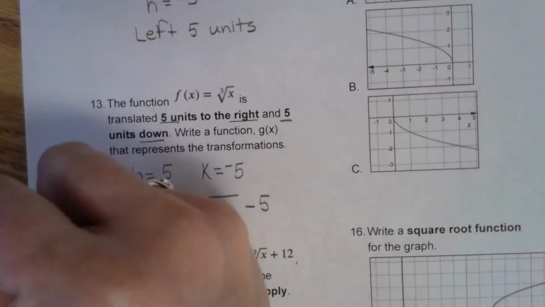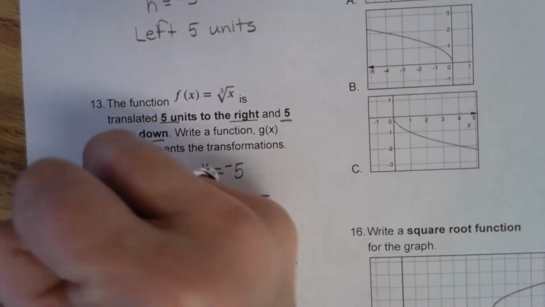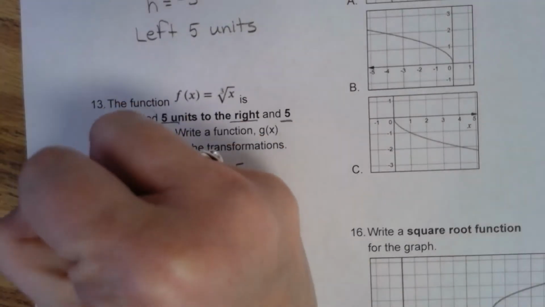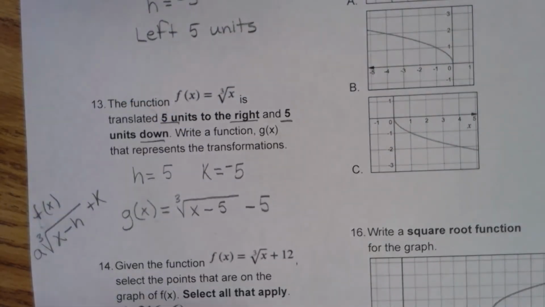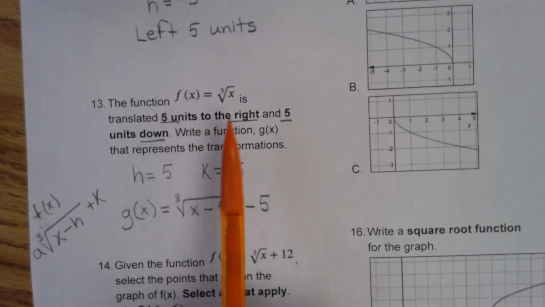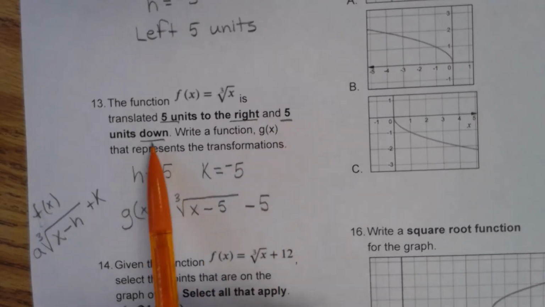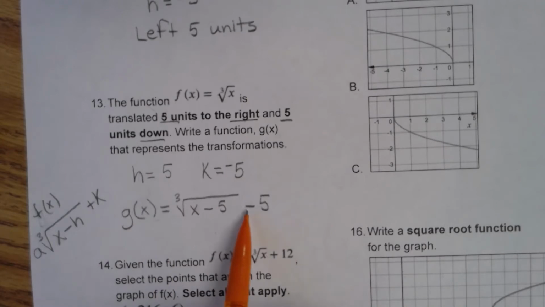We're following the format cube root of x minus h. Our a value would have gone out front if we had a reflection, and then our plus k is on the outside. So if you want to jot that down, that's the format we're following to write in our cube root function. It went 5 units to the right, so we'll see that negative 5, and it went 5 units down, so we'll see this as our negative 5.